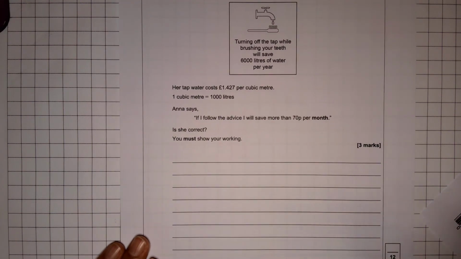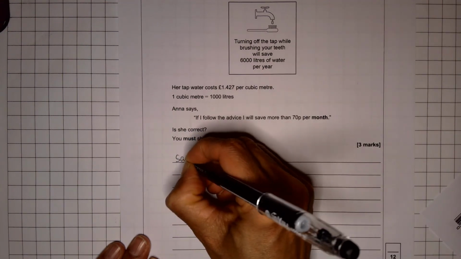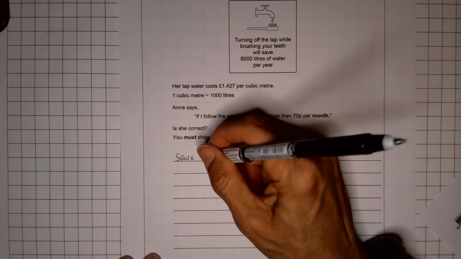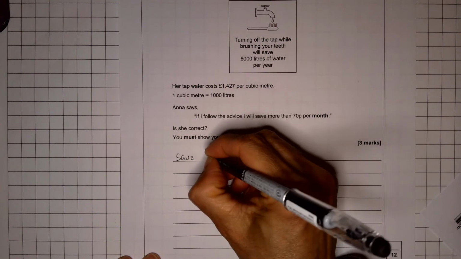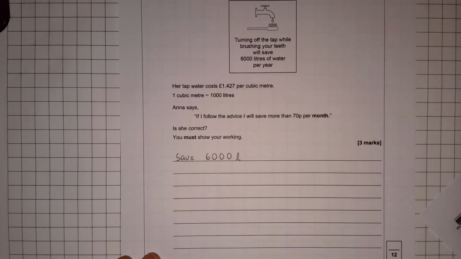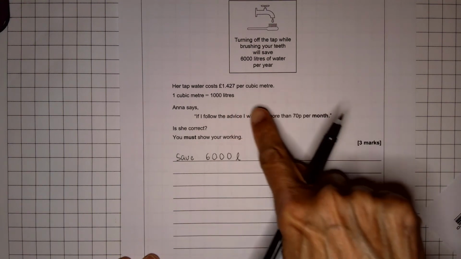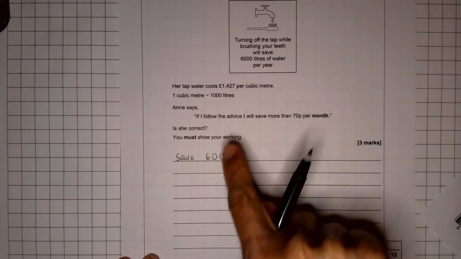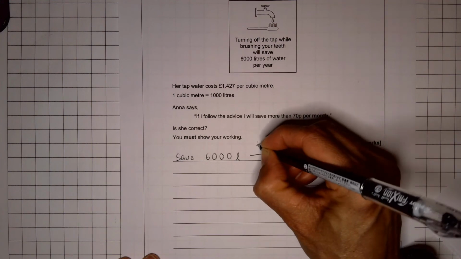Well, they tell us that in a year she will save 7,000. Oh, made a mistake. Sorry about that. It's always good to read the question. 6,000. I don't know where I got the 7,000 from. 6,000 litres per year. Okay, but here they're telling us that the price is per cubic meter, so we need to change our litres into cubic meters, and to do that we'll divide by 1,000.